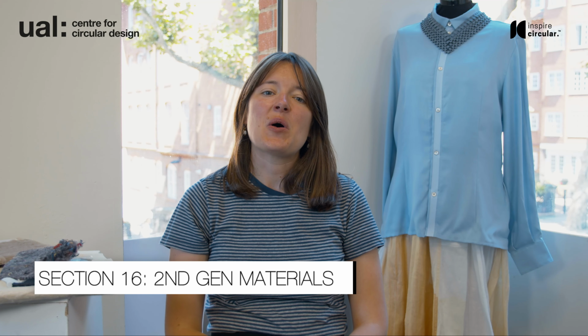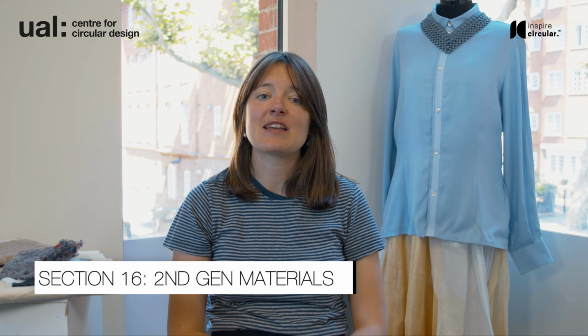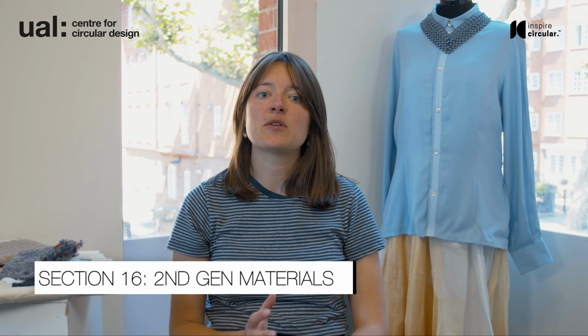Welcome to this section on second generation materials, and in particular here we're going to be looking at them from a life cycle assessment perspective. So we know that we use way too much clothing and too many fibres. We know that there is an imperative to be able to tap that resource stream so that we can make our new fibres from old garments.